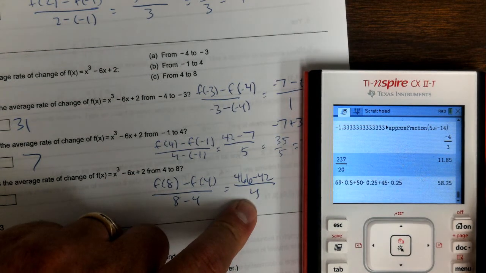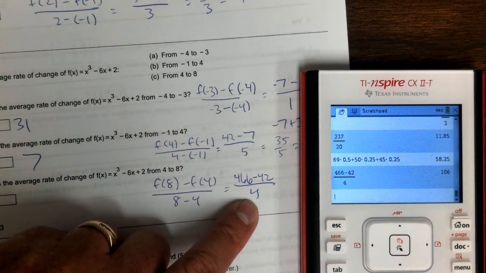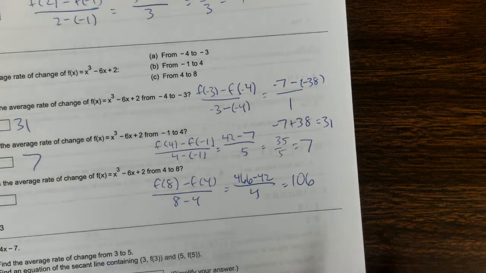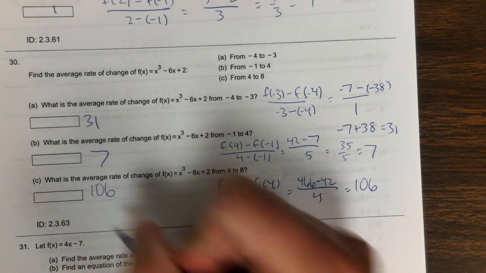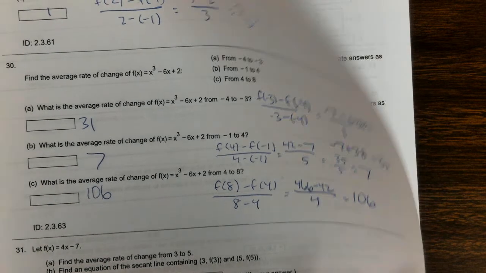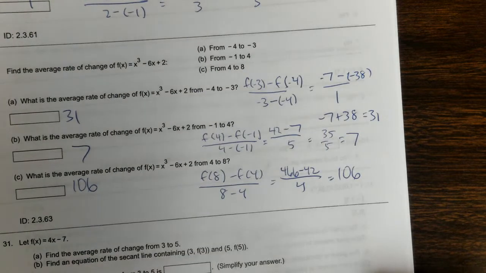Basically, you would need parentheses, 466 minus 42, and then divide by 4. You get 106. Okay, and then 31. We are almost done. Looks like 31's our last one.